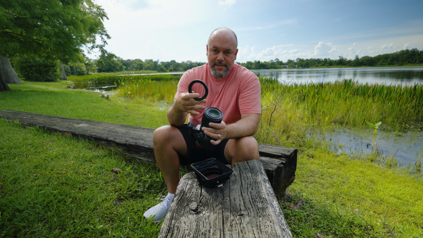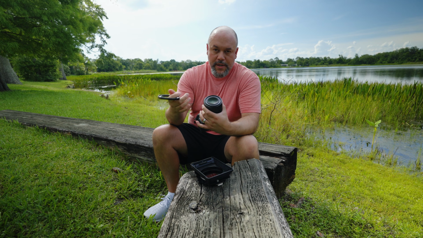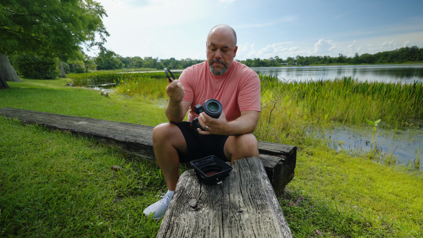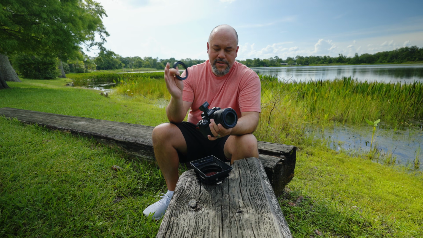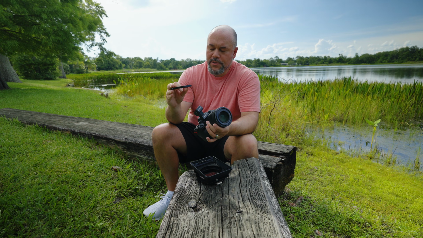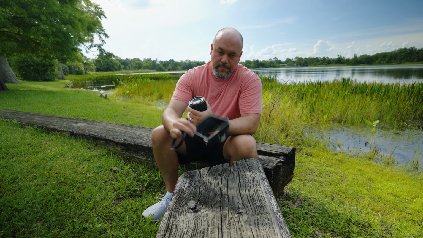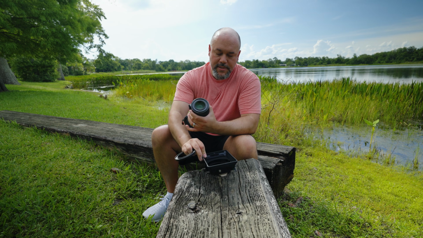Essentially, whatever lens it is that you have, it will tell you on the lens what size filter it would accept. You could buy these little adapters for $6 to $10. I'm not sure exactly how much they are, but I'll link them in the description. And you just buy these, and then you could use this one hood system with all of your lenses.